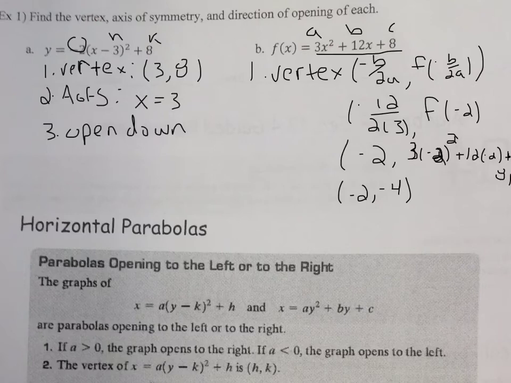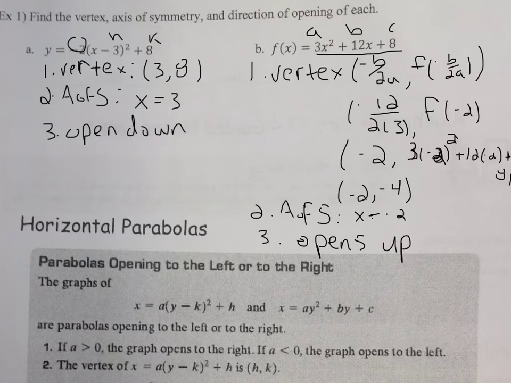Now, the other two parts work the same way. The axis of symmetry is just going to be the x component. So the A of S, the axis of symmetry, is going to be x equals -2. And it's going to open up or down based on A. If A is positive, it opens up. So, opens up. And that's how you do B. Those are the vertical parabolas. Vertical parabolas will either have f of x here or they will have y here.